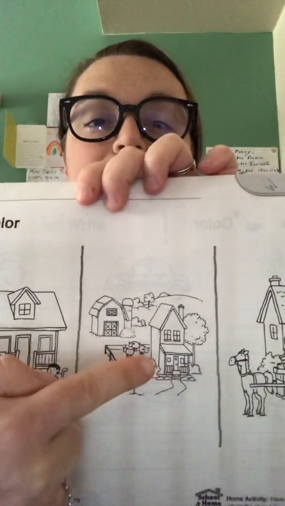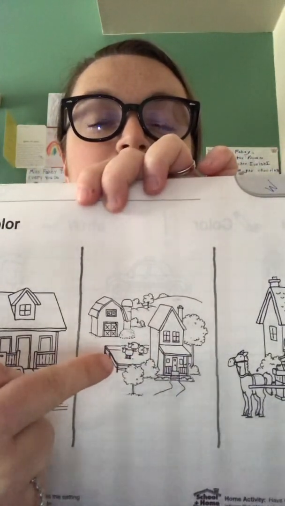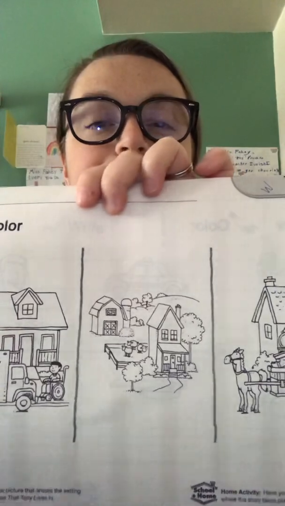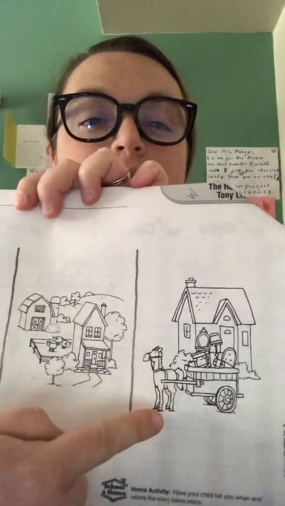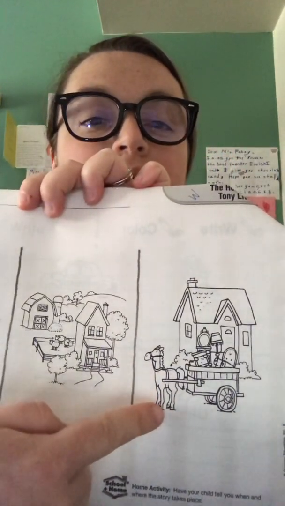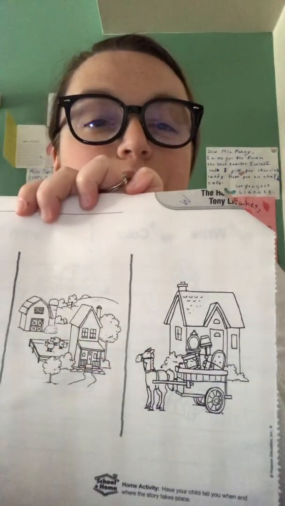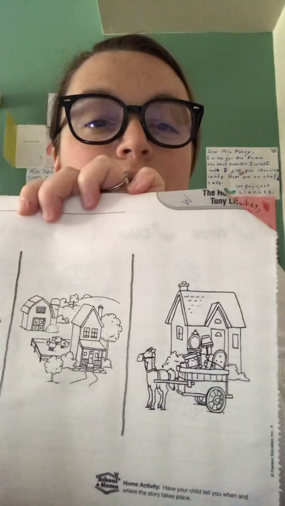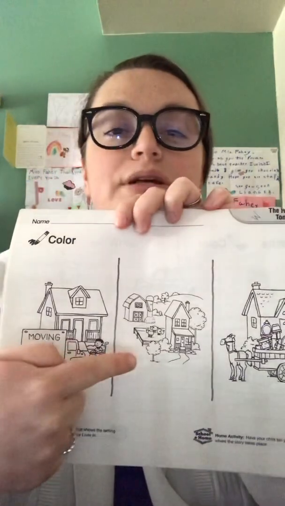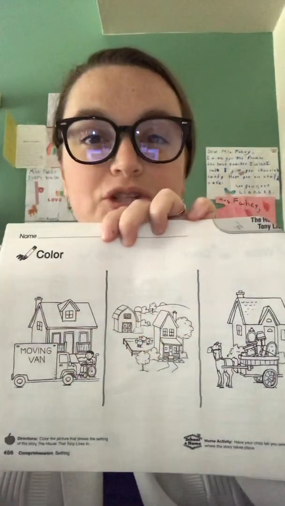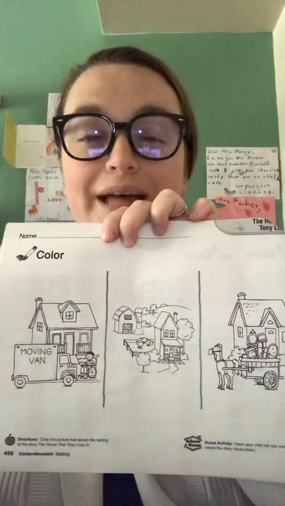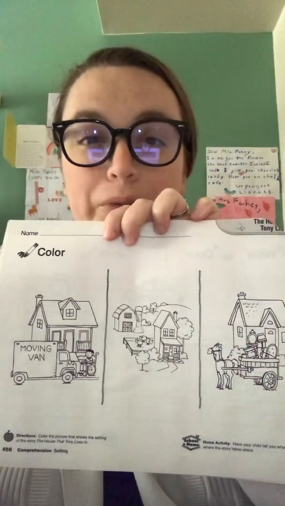Picture 2, we have a house with, it looks like maybe some sheep or some animals in the backyard. And picture 3, we have a house, and it looks like a horse and buggy bringing things to the house, maybe to move inside. Which picture is the setting for our story? Color that picture only.